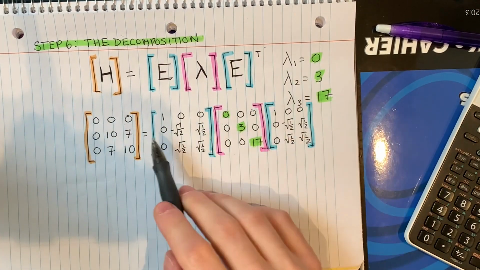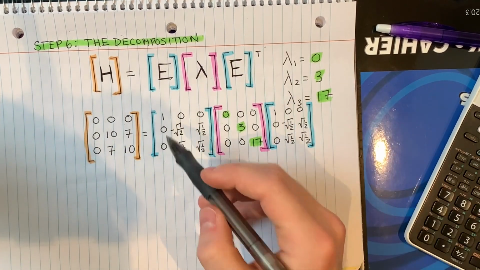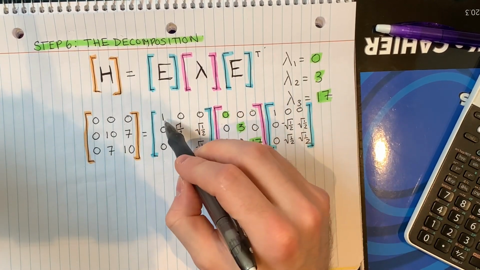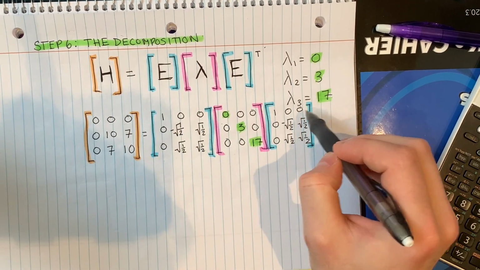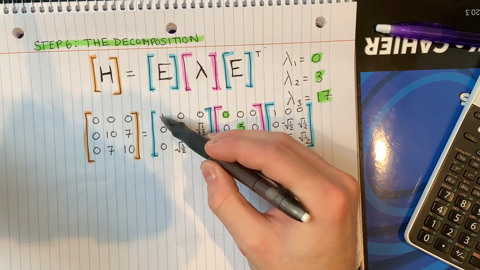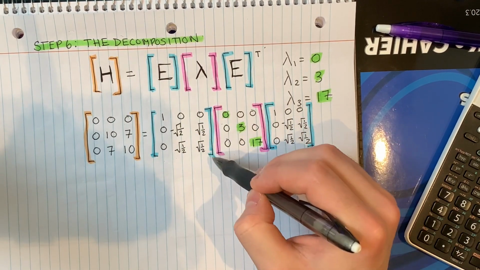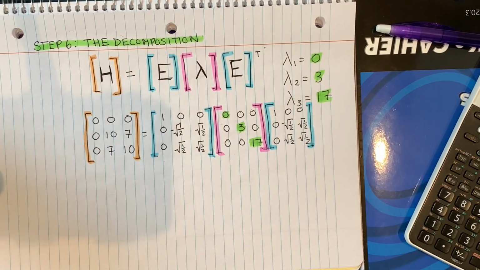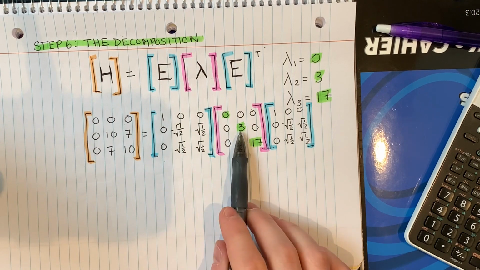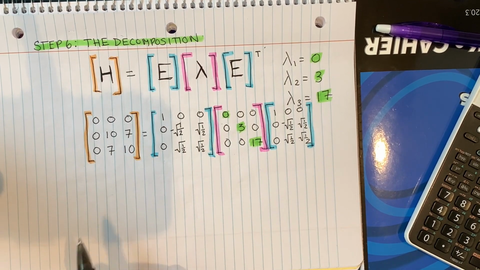In this case, the transpose of E is just the same thing. If you're wondering how I get the transpose, really quickly: each column becomes a row. This column becomes the first row, this column becomes the second row, and the last column becomes the last row. As you can see, it just results in the same thing. So when you multiply this times this times this, the result is our original Hessian matrix.